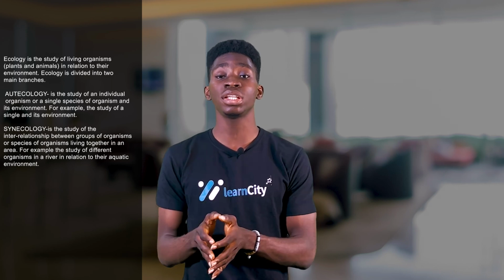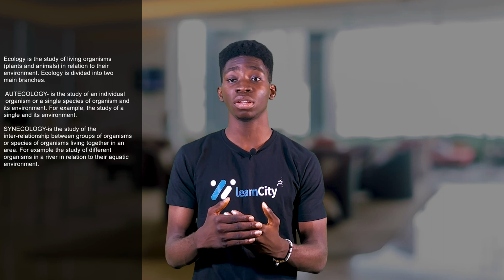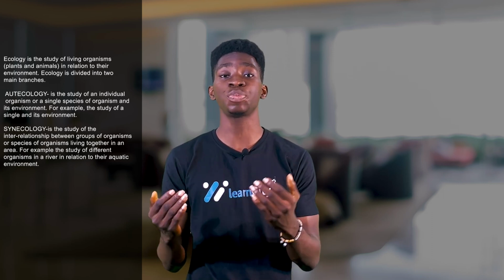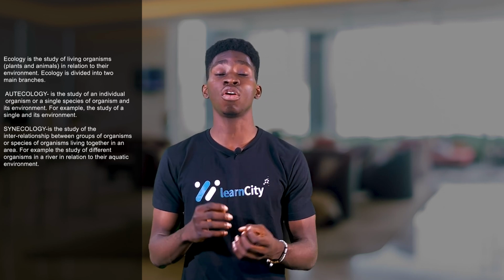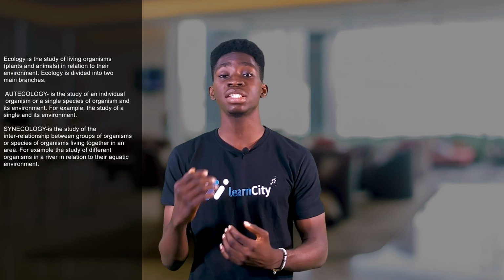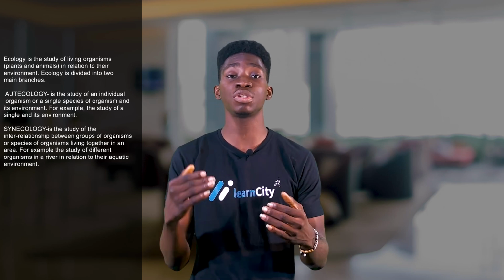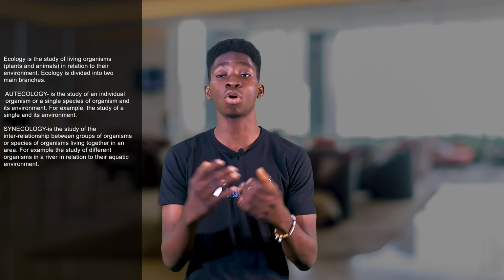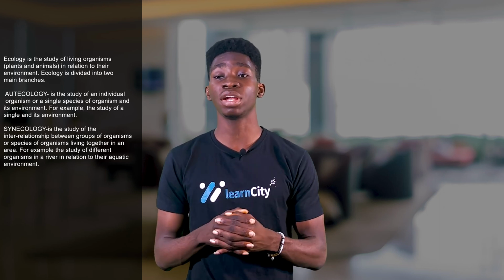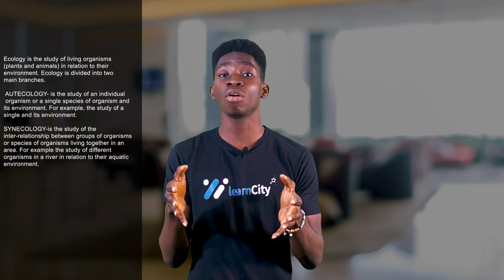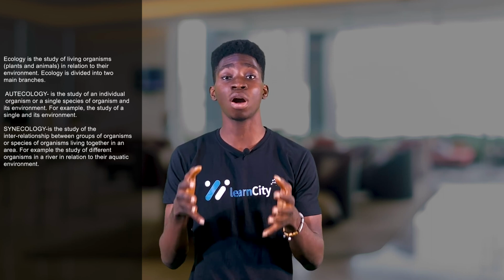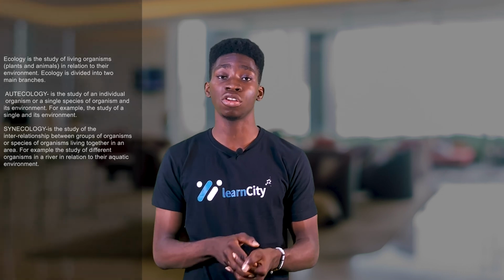Synecology is the study of the interrelationship between groups of organisms or species of organisms living together in an area. Since autecology was talking about just the study of one organism in relation to its environment, synecology is now talking about the interrelationship between different organisms or different species of organisms living together in an area. For example, the study of lion and leopard interacting in a wild or forest habitat. So that is synecology.